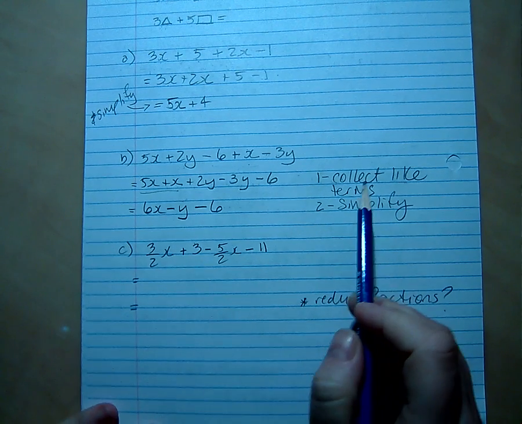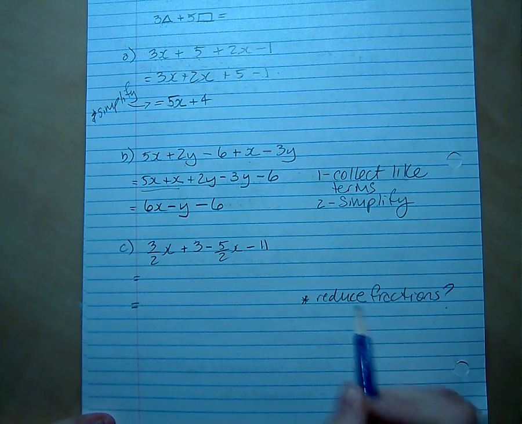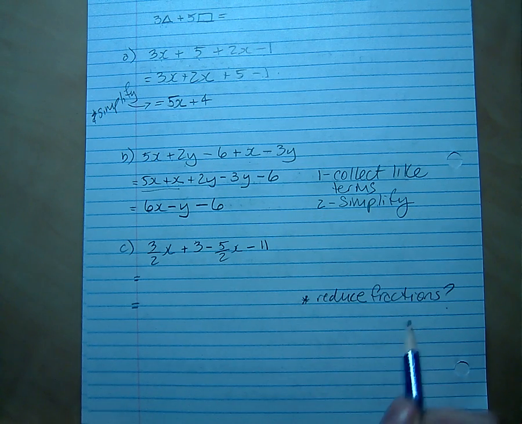Same rules or procedure. We're going to collect the like terms, we're going to simplify, and then we're going to check. Whenever we have fractions, we always check if we can reduce our fractions. You've heard me say this, it's the same sort of thing as checking an essay. If you leave a fraction not reduced, it's just bad form.